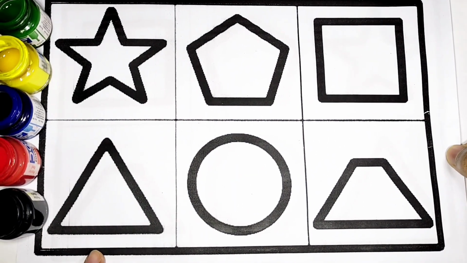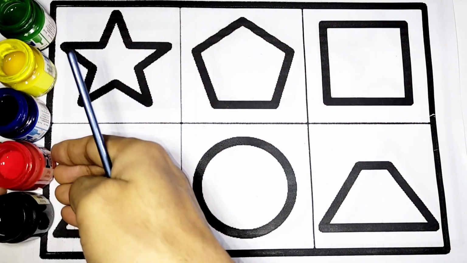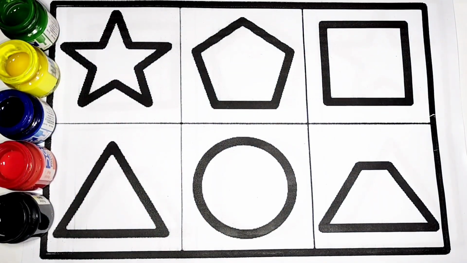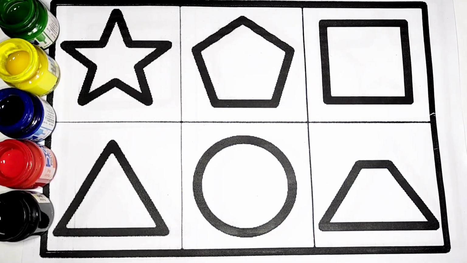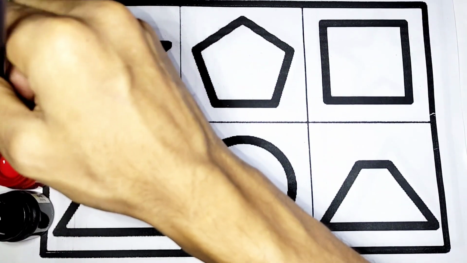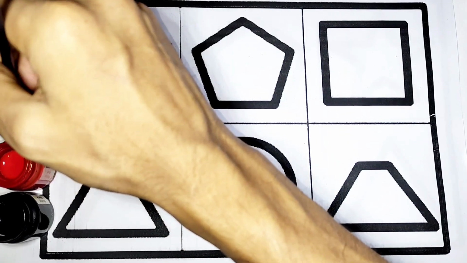Today we draw 2D shapes. First we are coloring the shape of star, and now we're using the color of blue. Now we're mixing and using the color of blue.